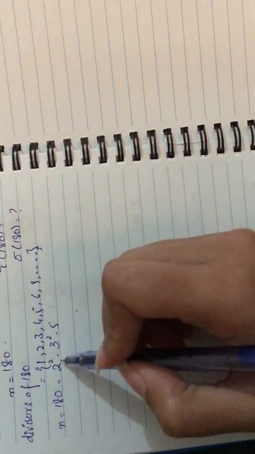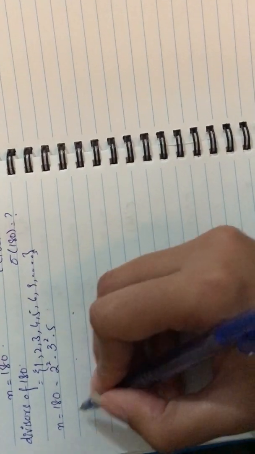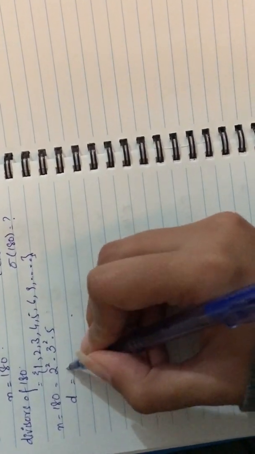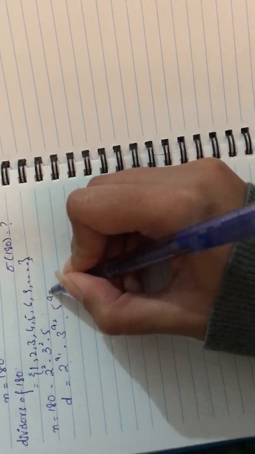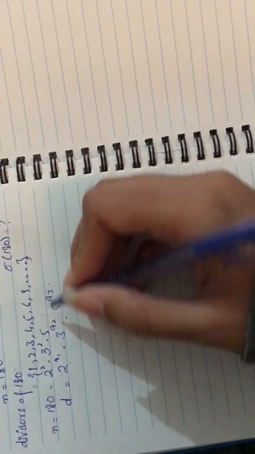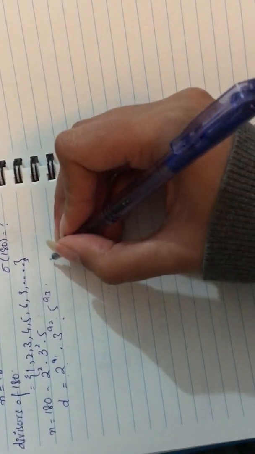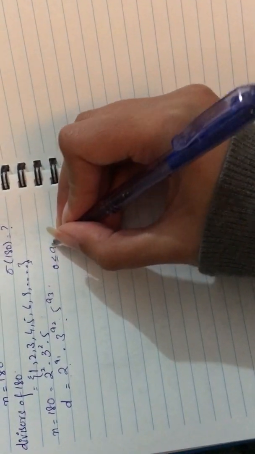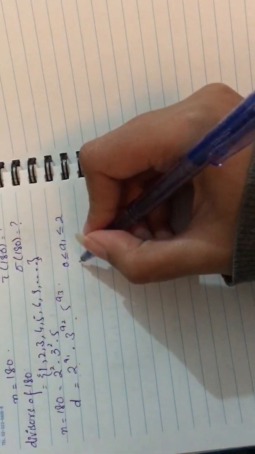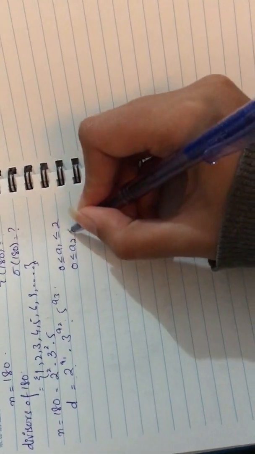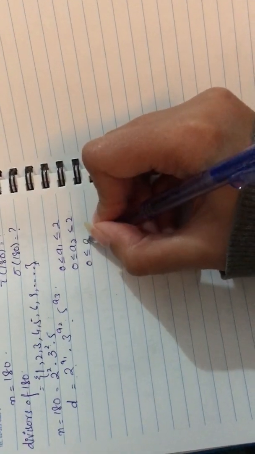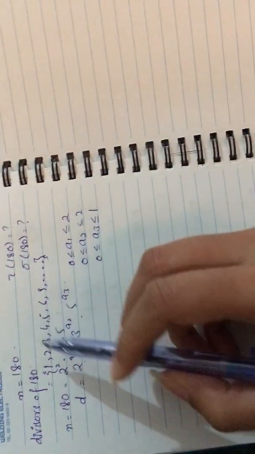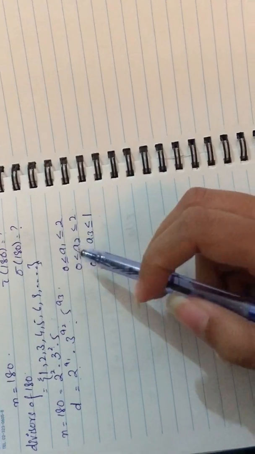Generally, I can write a divisor as 2^a1 times 3^a2 times 5^a3, with the conditions that a1 is less than or equal to 2, a2 is also less than or equal to 2, and a3 is less than or equal to 1. So these are the conditions.